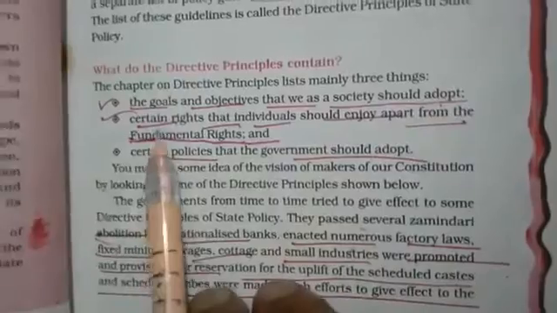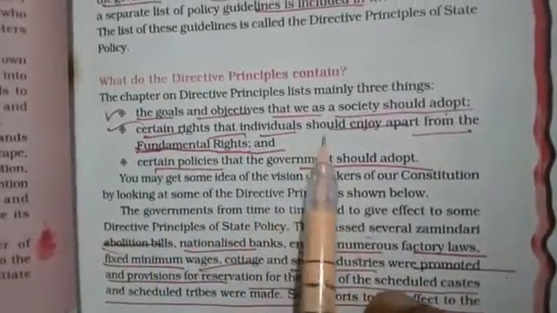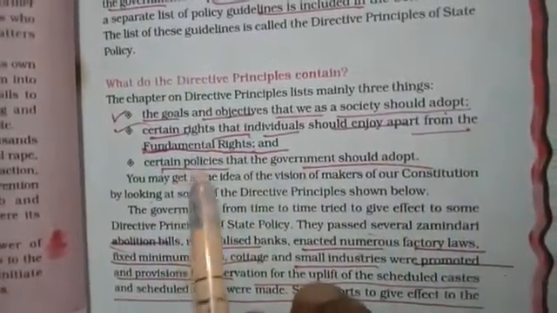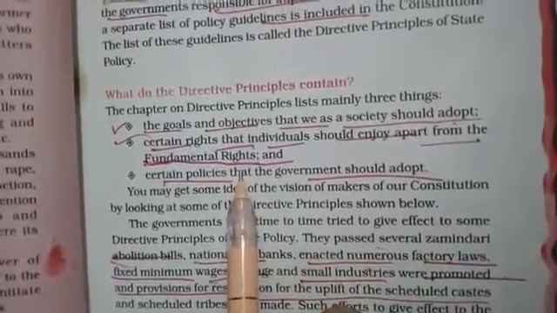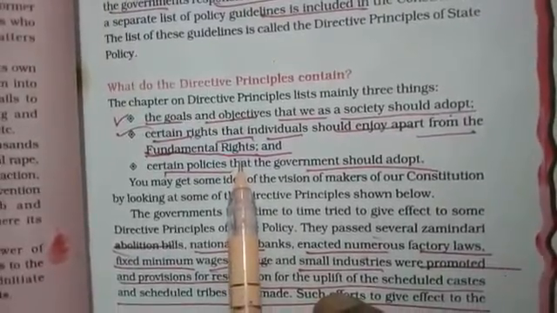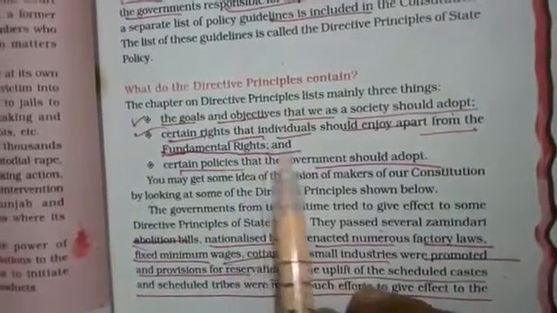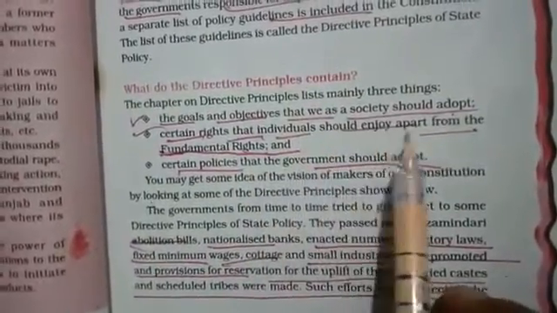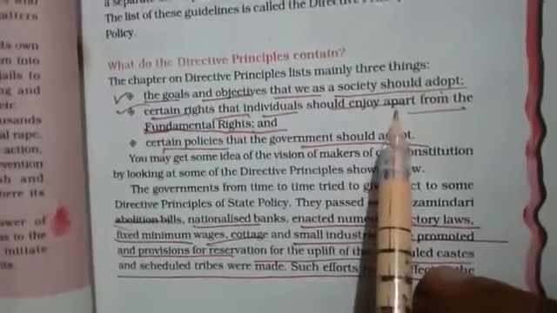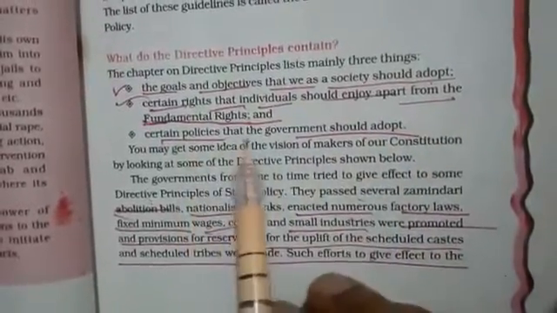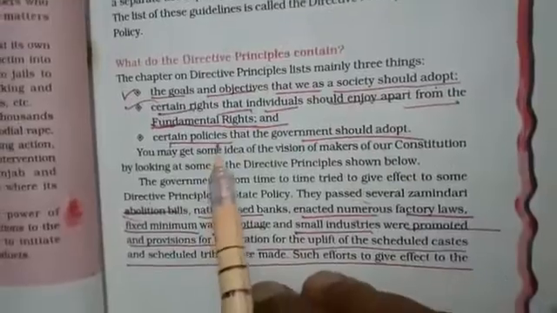Next one, certain rights that individuals should enjoy apart from the fundamental rights. कुछ rights हैं जो fundamental rights के अलावा भी हैं. Right, certain rights that individuals should enjoy apart from the fundamental rights, and certain policies that the government should adopt.